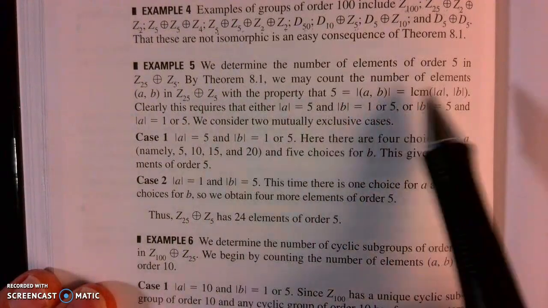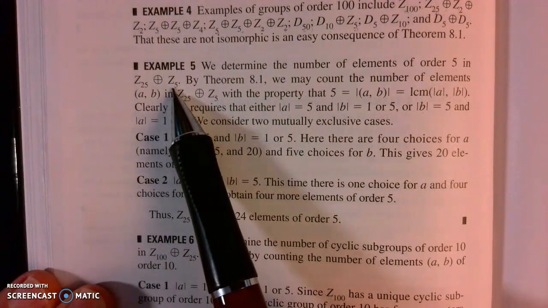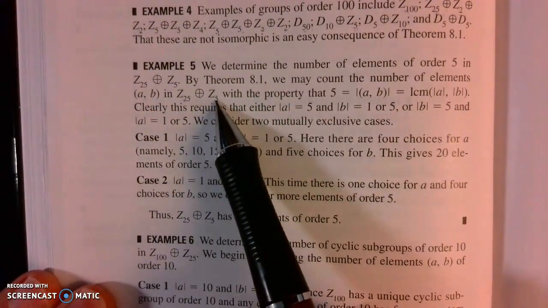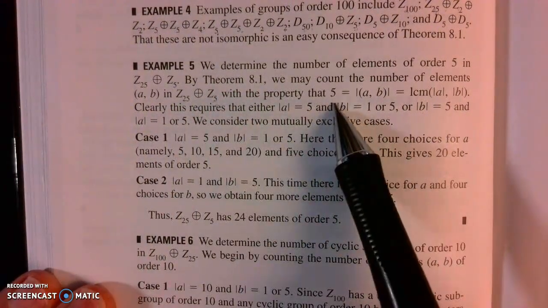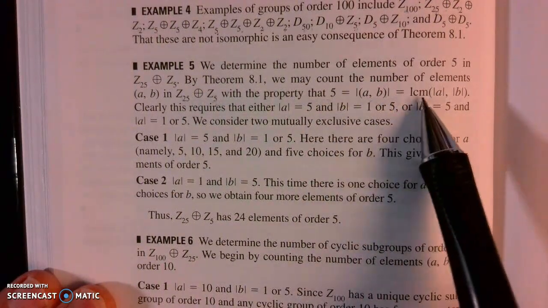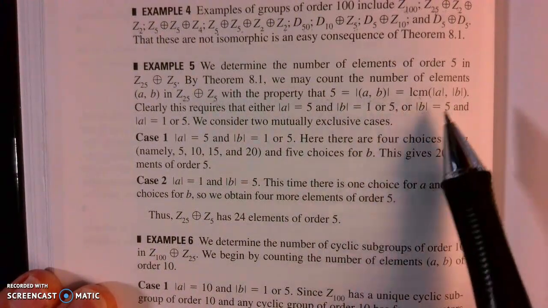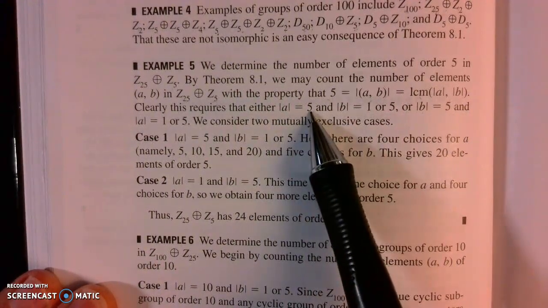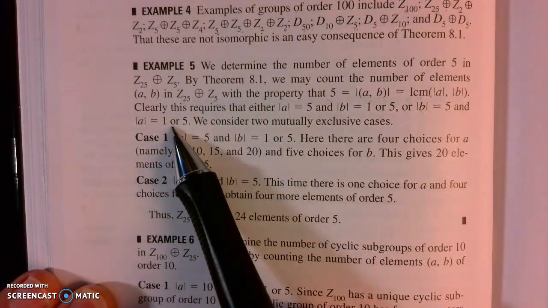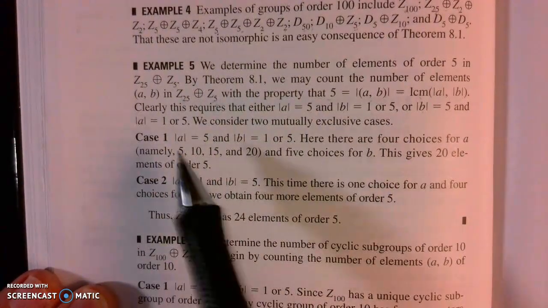Example 5. Determine the number of elements of order 5 in Z25 plus Z5. We have to determine the number of pairs A, B such that the order of the pair is 5, and from the previous theorem, the order of the pair is the LCM of the order of A and the order of B. So either the order of A is 5 and the order of B is 1 or 5, or the order of B is 5 and the order of A is 1 or 5. Only then we have this equality.